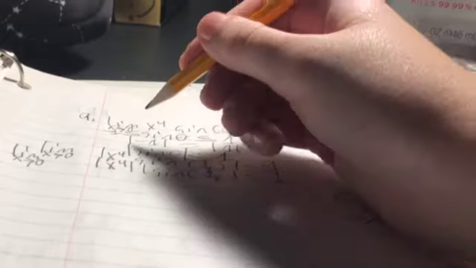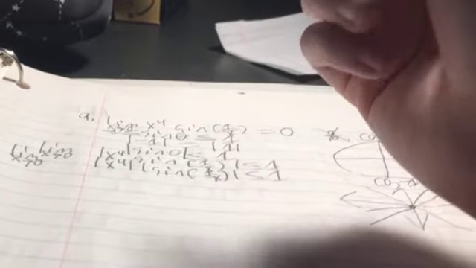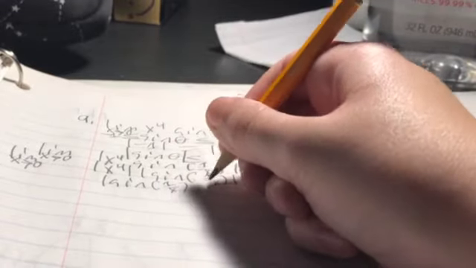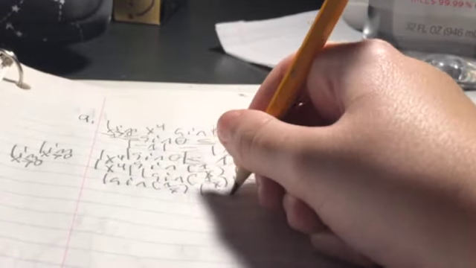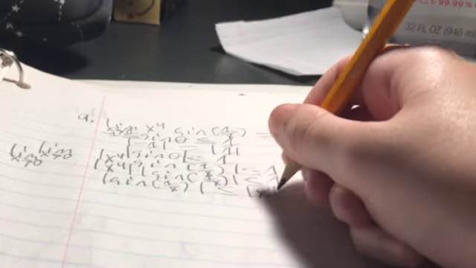Don't forget that we're taking the limit as x approaches 0. Then, since the absolute value of sine is less than or equal to 1, and we've taken this part out, we can bring it over to the right side, so that it is less than or equal to x to the fourth.